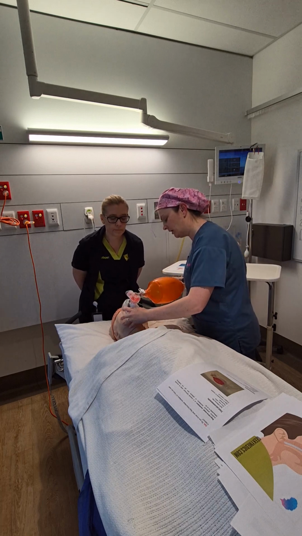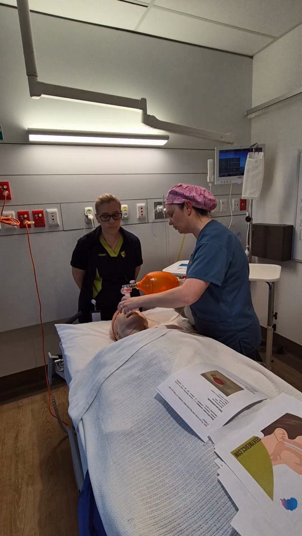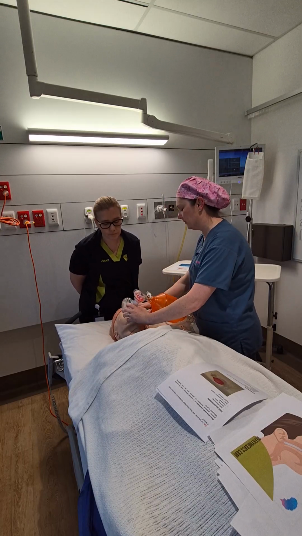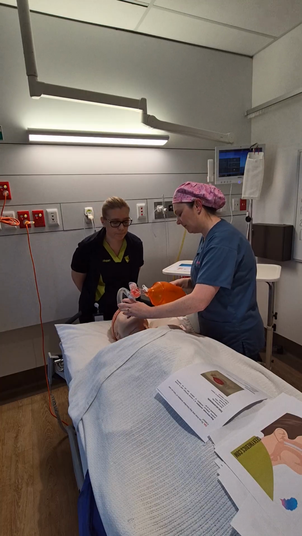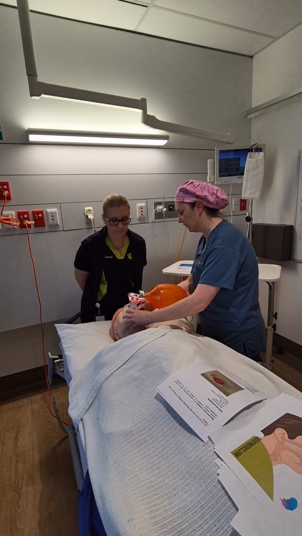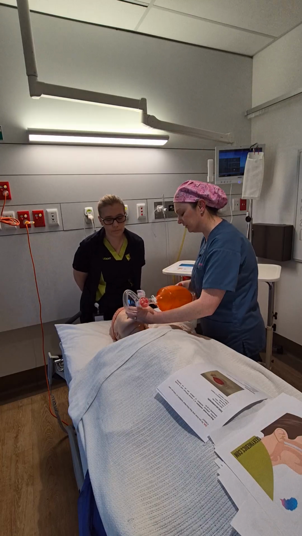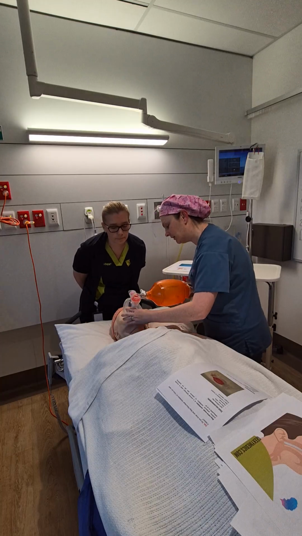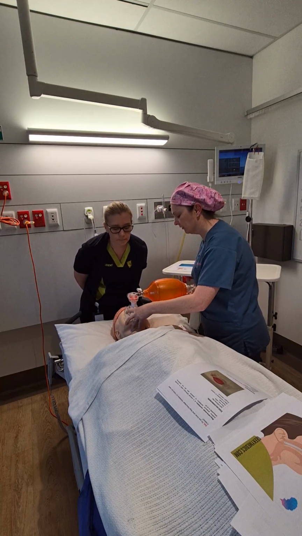Okay, so the best way to pop the mask on is to go from the bottom of the chin, and then just pop it over the nose. You don't want it too far up, otherwise you're not going to get a seal on the mouth, and you also don't want to be blowing anything into the eyes. You also don't want it too low, because then you're not going to encapsulate and get a nice seal over the nose. So I always just go to this part of your chin, the base of the mask, and then go over the nose.